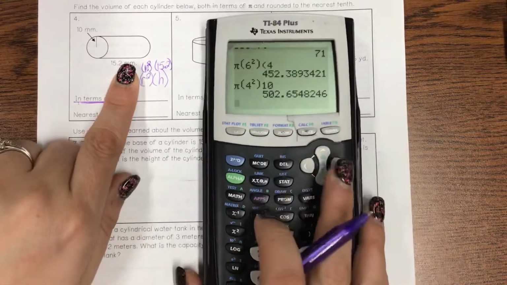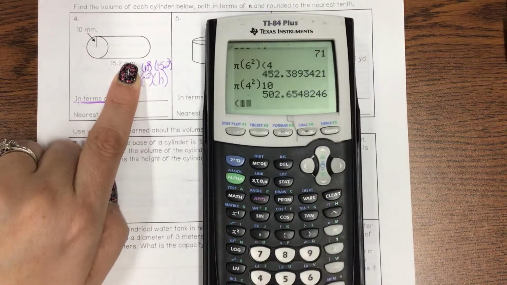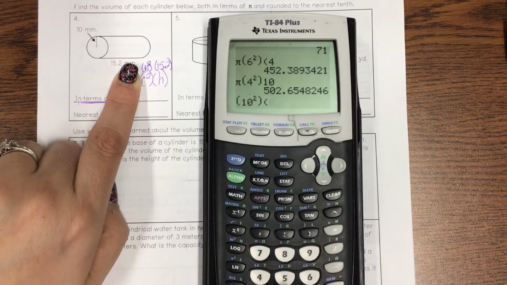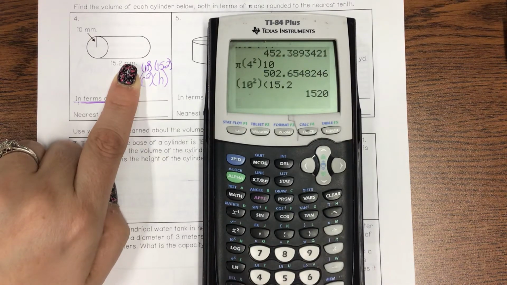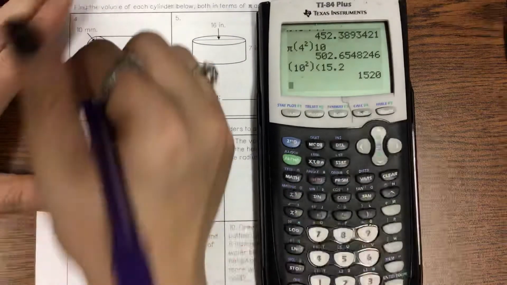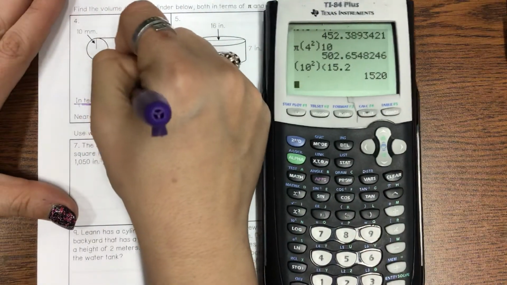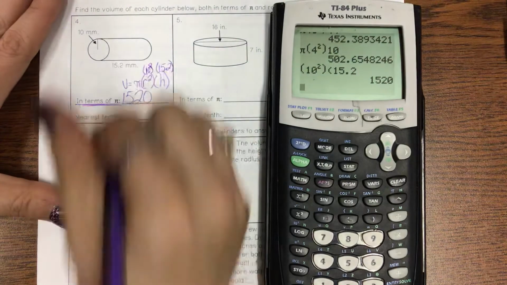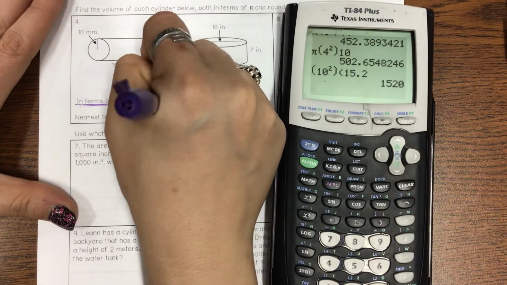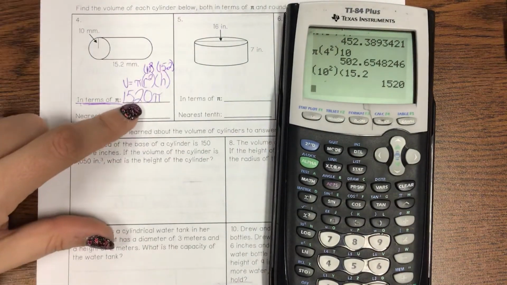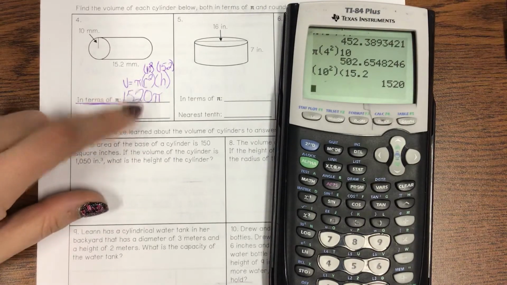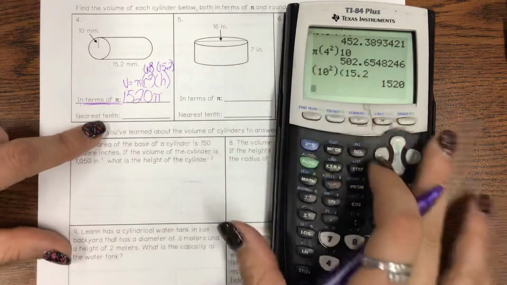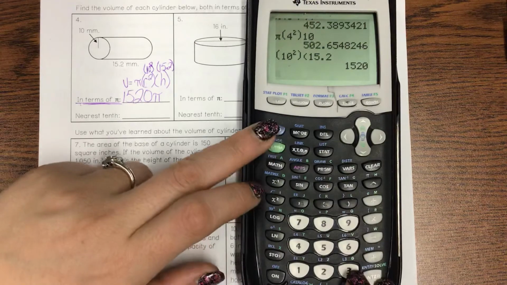So when I'm leaving things in terms of pi, I'm ignoring the pi symbol for a second, and I'm just going to do 10 squared times my height, 1520. So I'm going to write that. What did I forget? What did I leave out? That pi symbol. This would be my answer in terms of pi. If it wants it to the nearest tenth, I have to do everything.